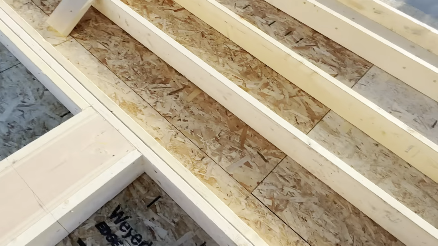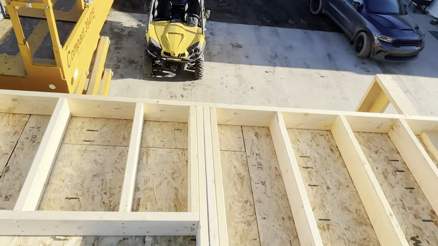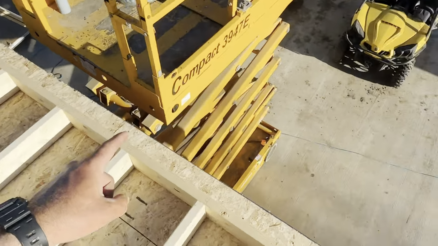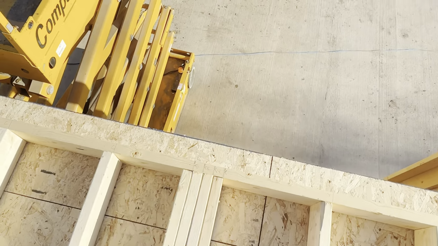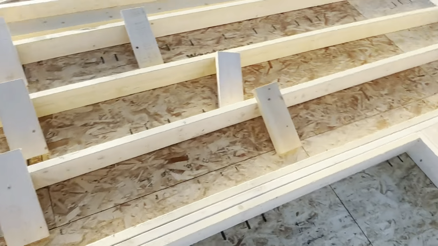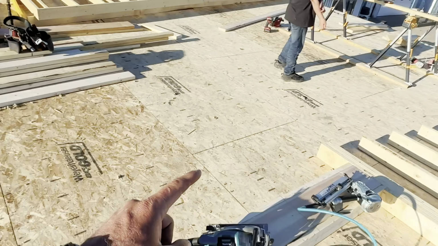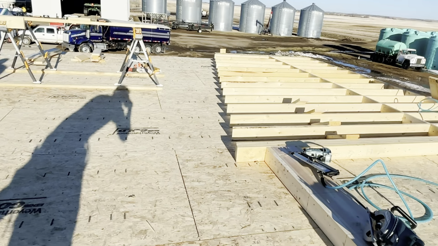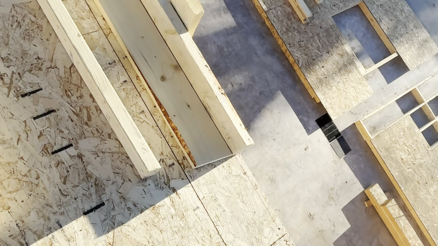And basically for my run, I'm measuring from my 0 all the way over there to here, and that's my run value. And obviously my pitch is whatever the rake wall pitch is. And as you can see, everything just planes out properly.